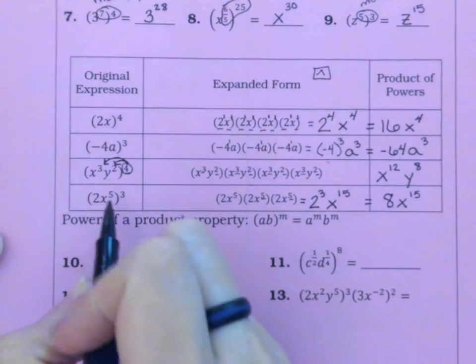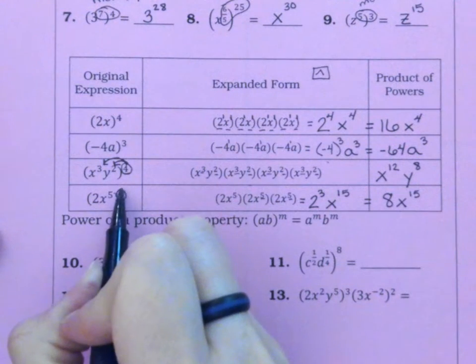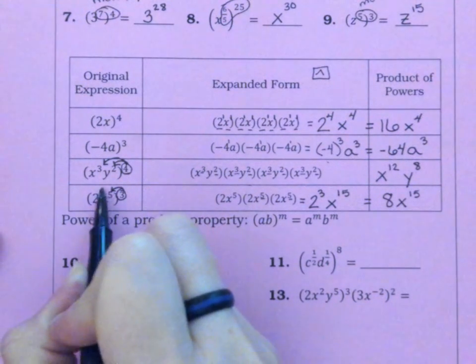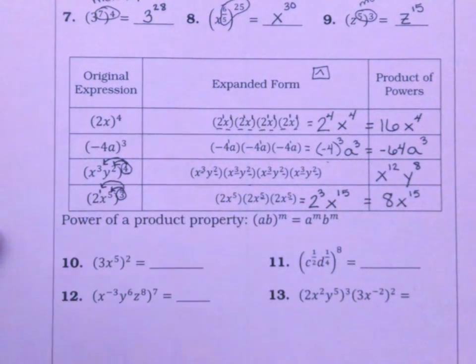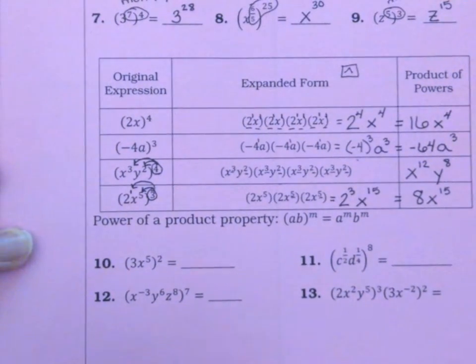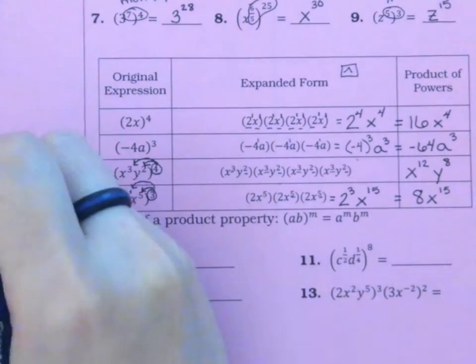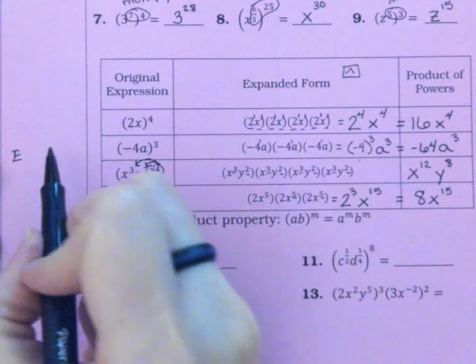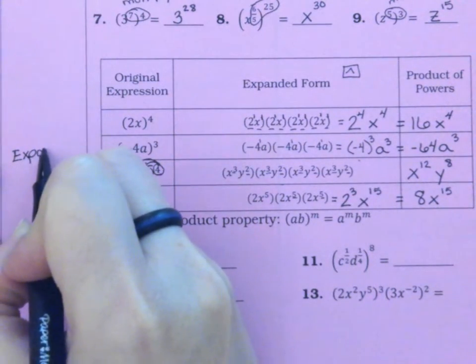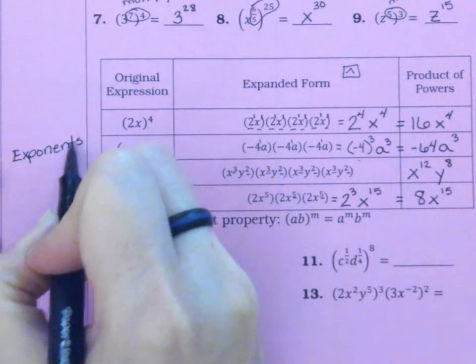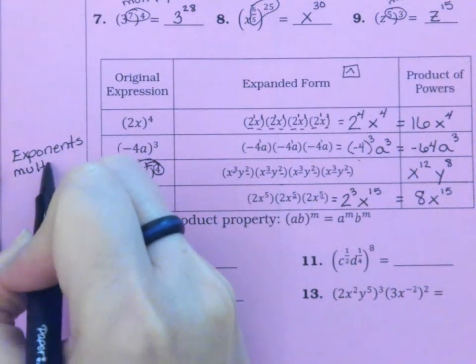Okay, so here if I'm distributing that 3, it goes to the 5, and it also goes to an invisible 1 that you probably should write in. So what you have to remember is that exponents multiply exponents.